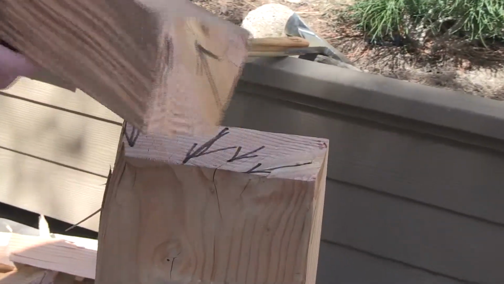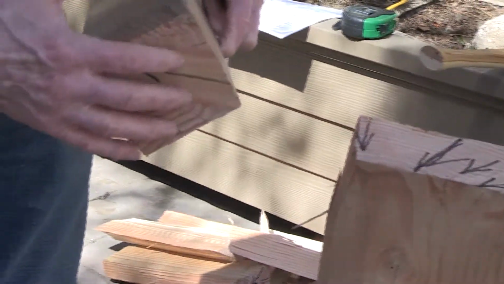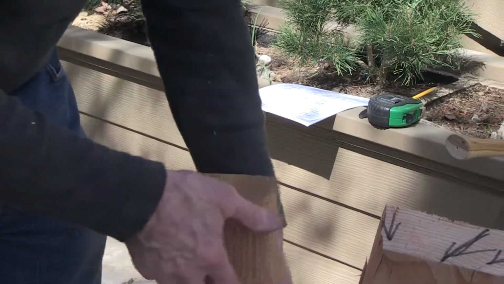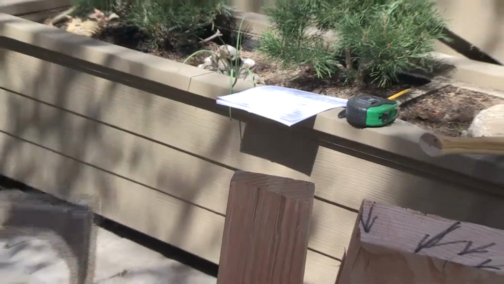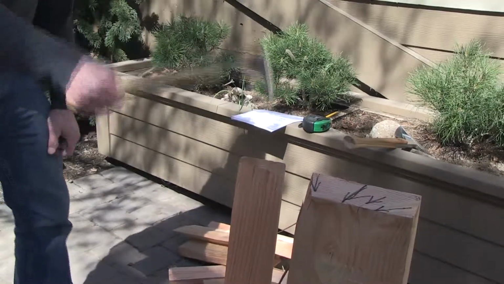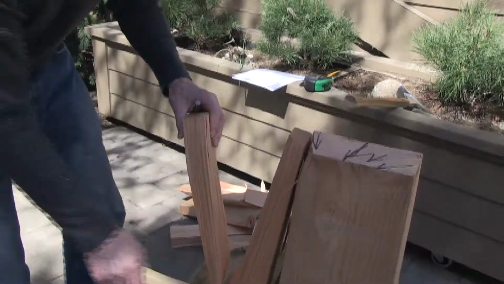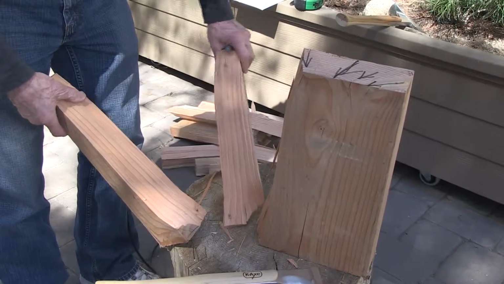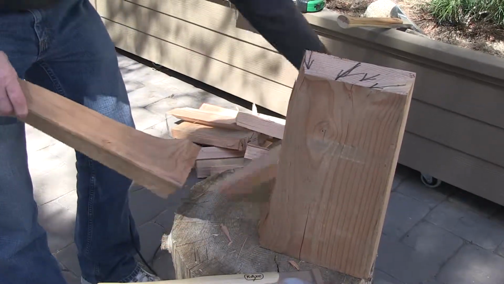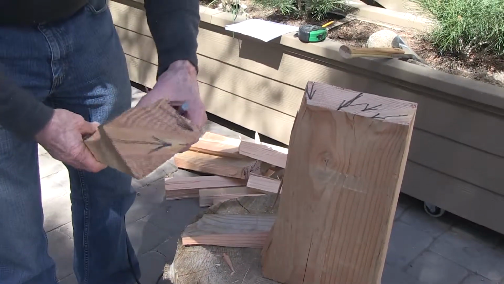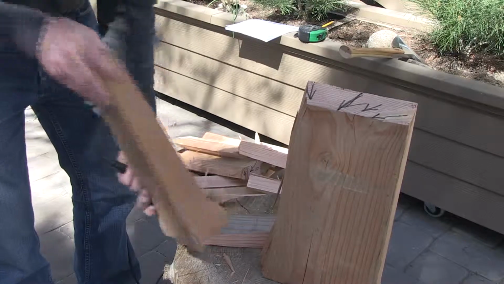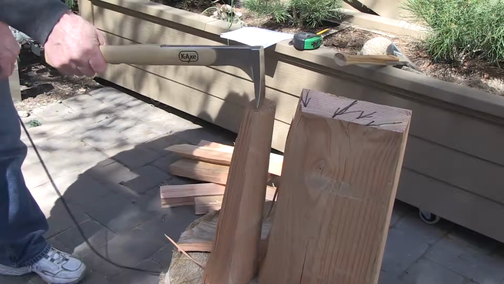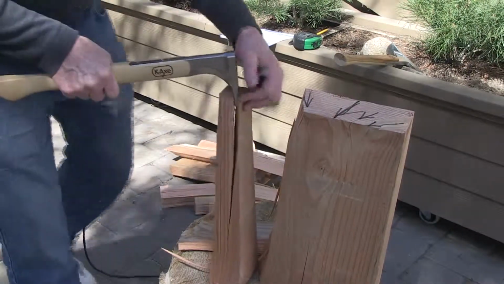If we were to try and split through that knot, it won't split through it, but the wood will just break around it. So for example, if I take this and hit it like so, you can see this wood has split, but it didn't go through the knot, it split around it. And if I split it again, the same thing will happen. The split will go around the knot.